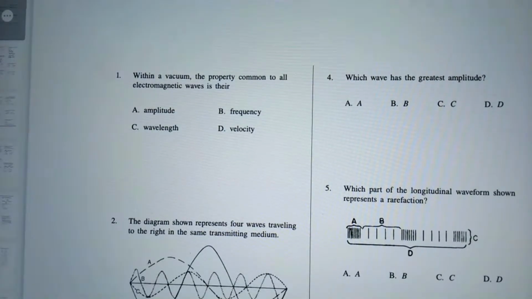Okay, so we're going to go over some wave stuff. Then we'll go over the questions in the book.